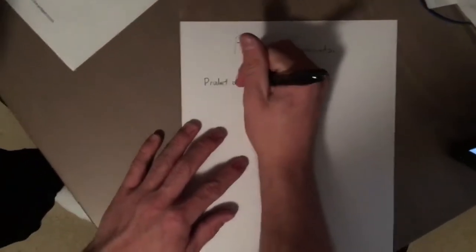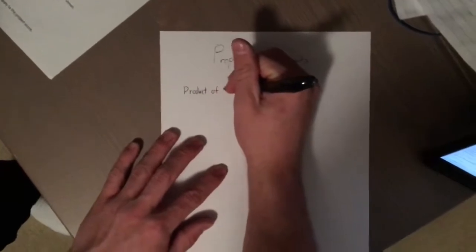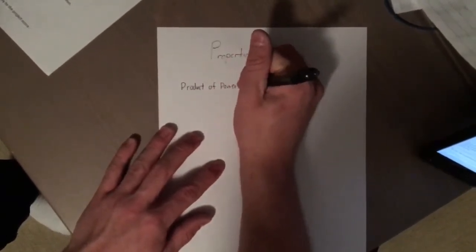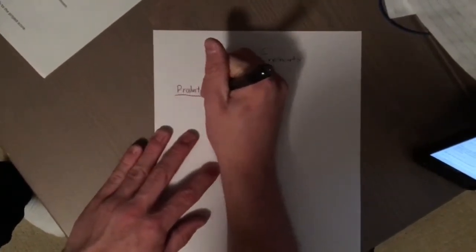Our first exponential property is the product of powers. It's essentially multiplying the number by itself in any given number of times.